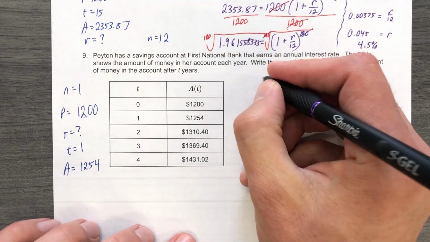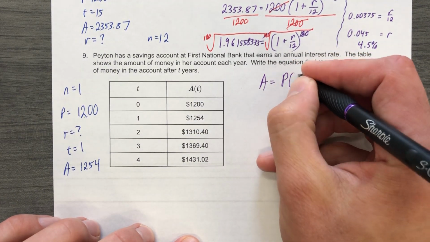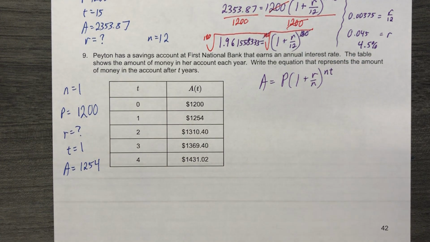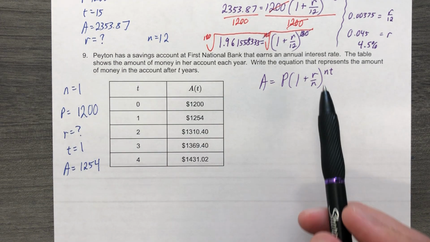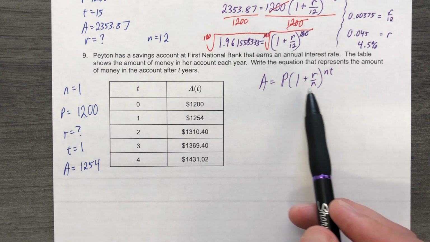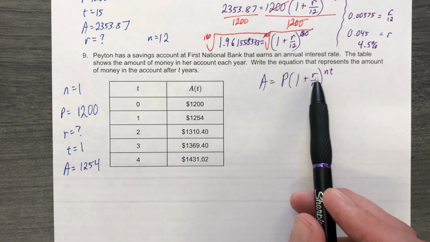So let's write the equation. A equals P, 1 plus R over N. Now, let's not lose sight of what they're asking us to do. They want us to write the equation that'll represent this when I figure out the rate. I got to know the rate first. I needed N, got N. I need to know P, I got P. I don't know R, right?